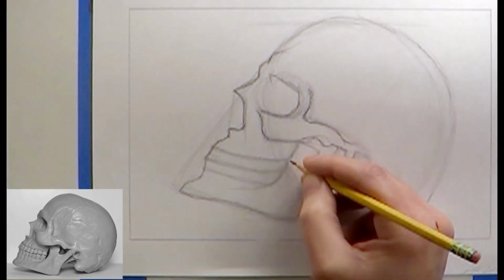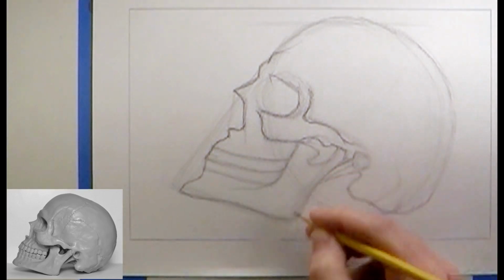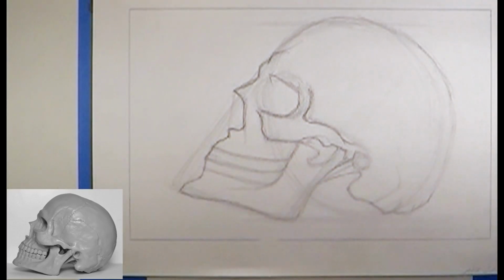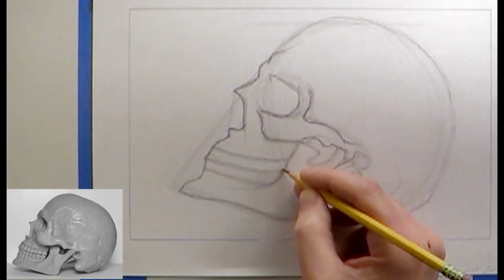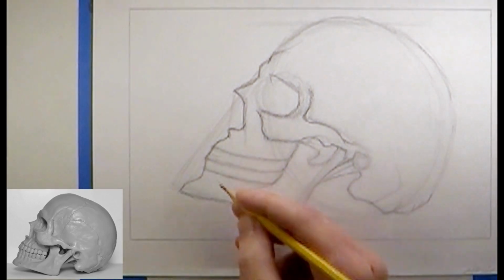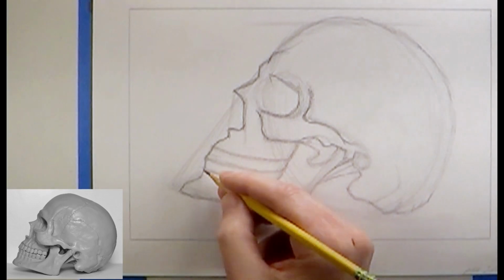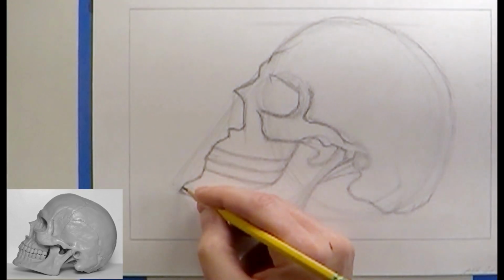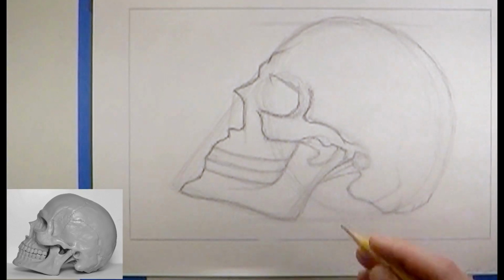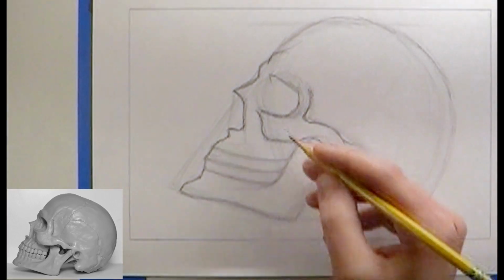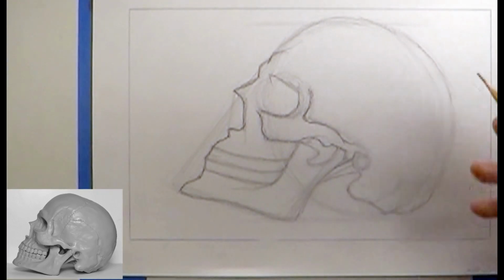Once again, not going to draw those yet. Okay, like it. Bottom of the teeth, as I mentioned, straight. Yep, that still looks pretty good to me. There we go. And the chin, interesting shape like that. Okay, that all looks pretty good. Okay, and I think I've pretty much got that there.